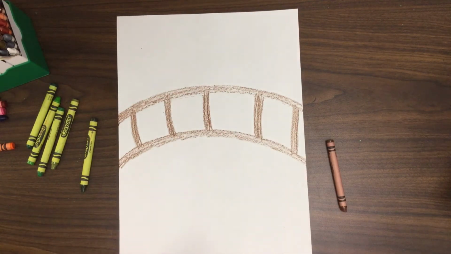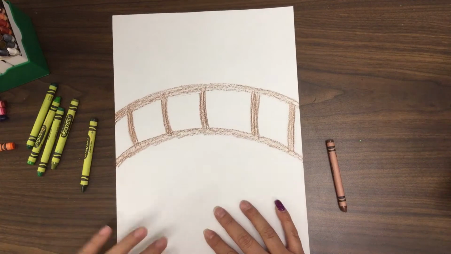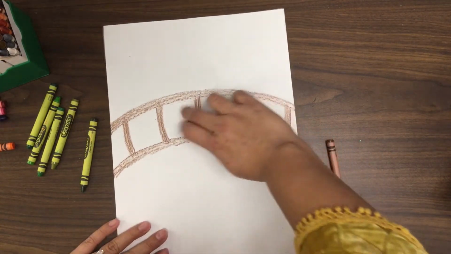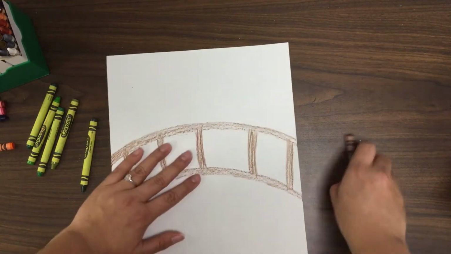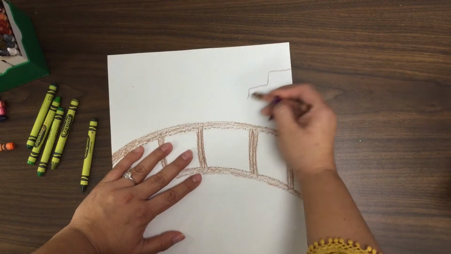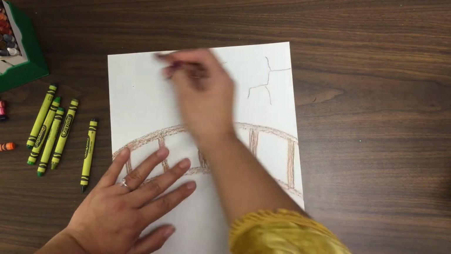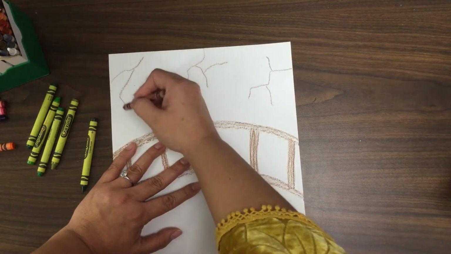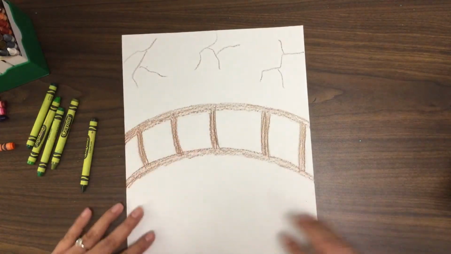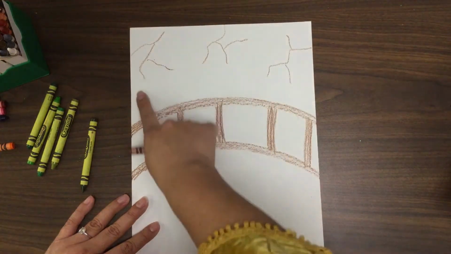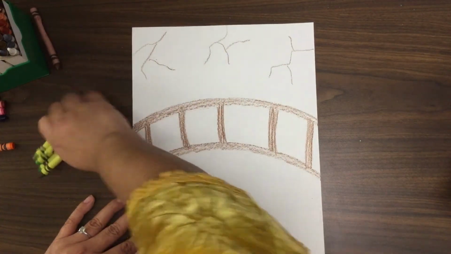Next you're going to take your fingers and walk across the bridge. And we're going to draw some branches on our paper. They look kind of like cracks, but they're going to be little branches. And we're going to add our trees at the top. Now, our trees are going to be in a variety.